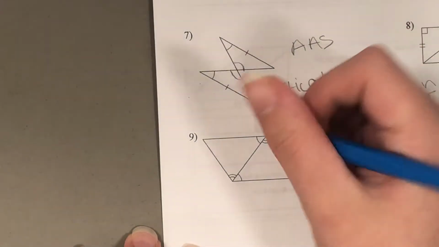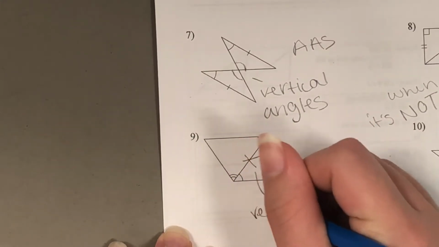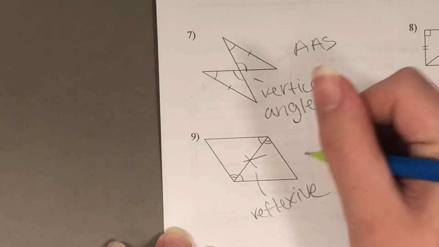In number 9, the reflexive property is missing. Once marked, we can prove that these triangles are congruent through the angle side angle congruence theorem.